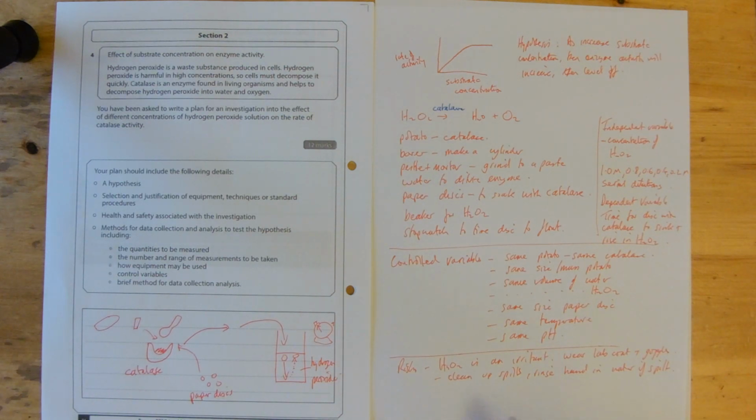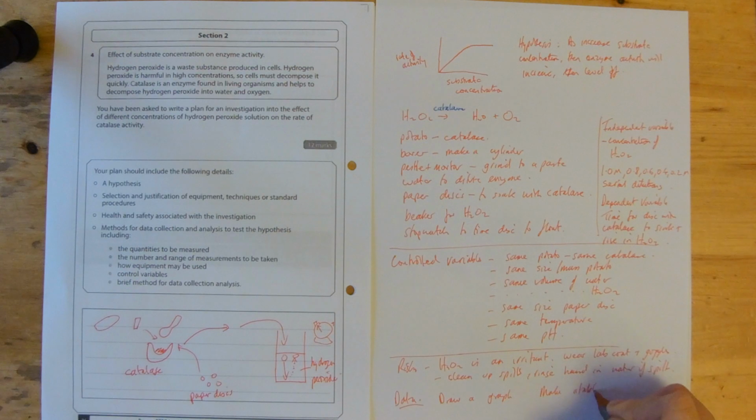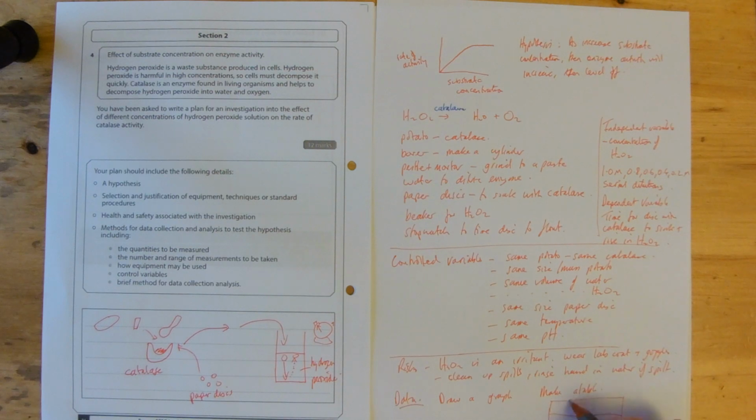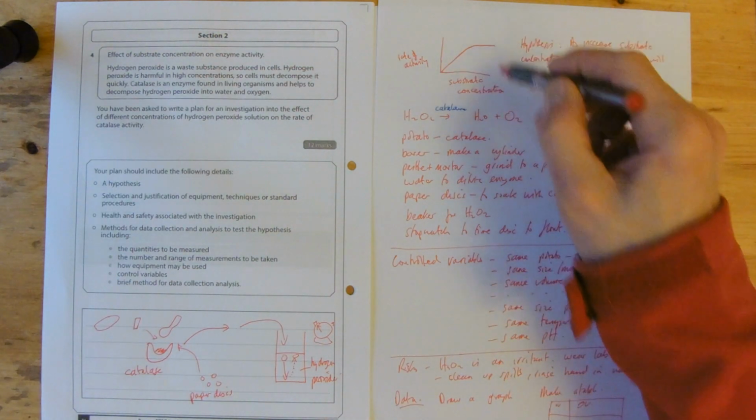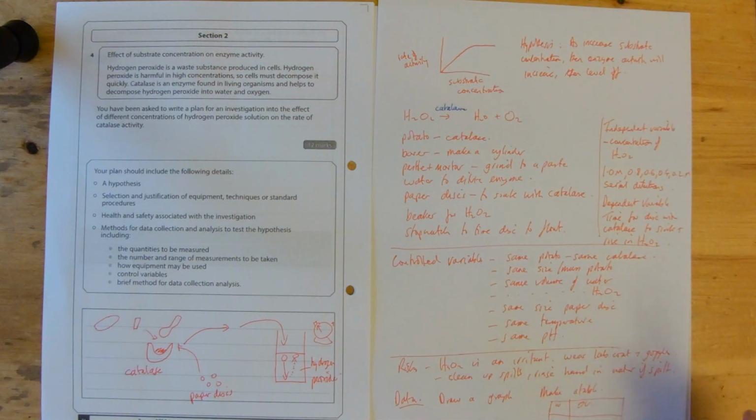What would you do? So data, draw a graph. Well, you make a table first. Make a table. You could show the design of the table, what you do if you've got time. So this would be the independent variable, which is your concentration of catalase. This is dependent variable, which would be your time to sink and rise, and you've got your various values down there. The graph we've drawn up there, and that should be how you should treat data. So the basics of a plan there.